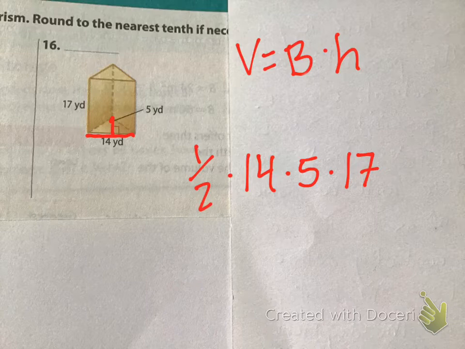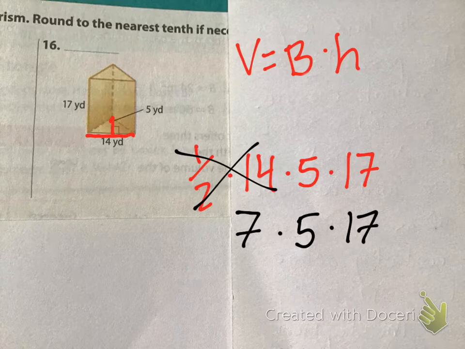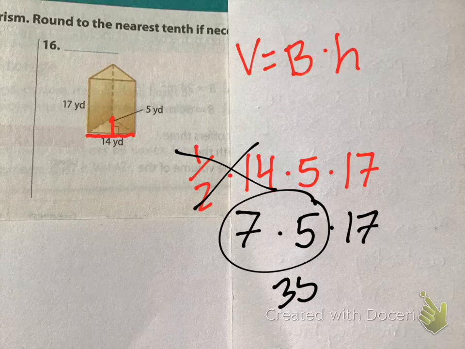So we want to find half of 14 times 5 times 17. Like I said, I am lazy. Be lazy, you guys, okay? Be lazy. 14 and a half just becomes 7. 7 times 5 times 17. At this point, you can do the whole thing. 7 times 5 is 35 times 17. We just do that math.